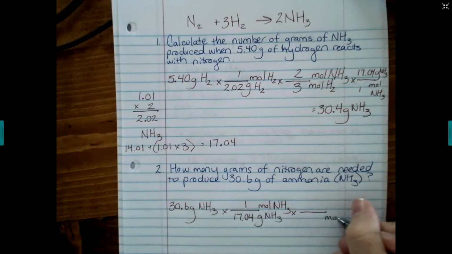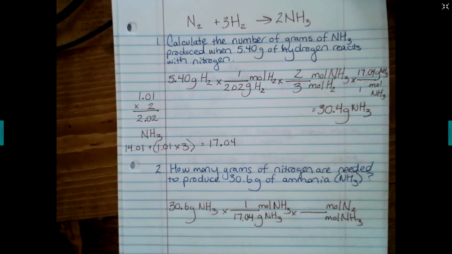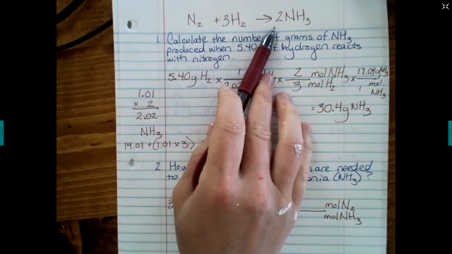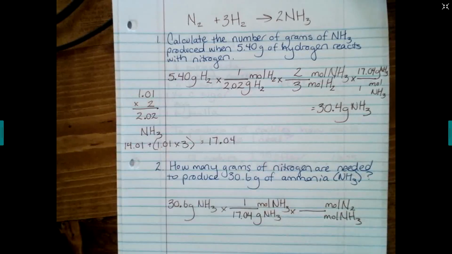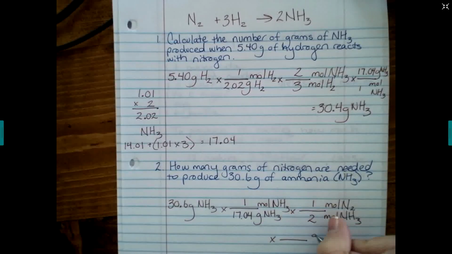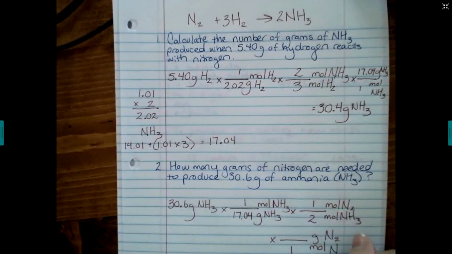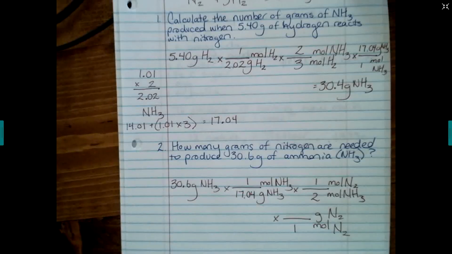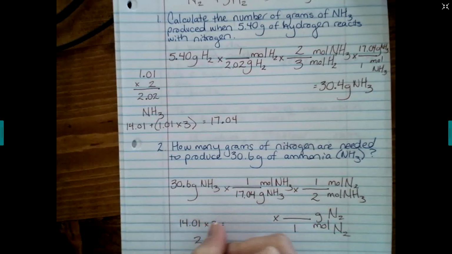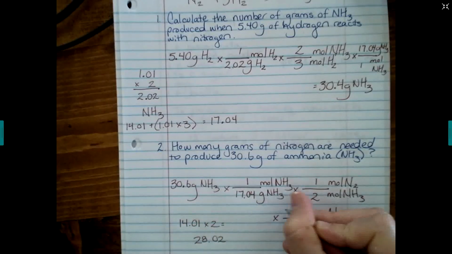Now I can set up my mole to mole ratio. So I move moles of ammonia to the bottom, and I'm going to put moles of nitrogen on top. And the ratio of nitrogen to ammonia is 1 to 2, since there's not a coefficient in front of nitrogen. And then lastly, I just need to convert that back into grams. This time I'm using the molar mass of nitrogen. So that's 14.01 times 2, which is 28.02.